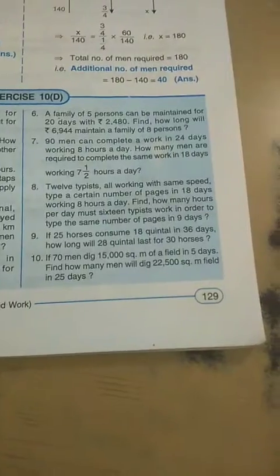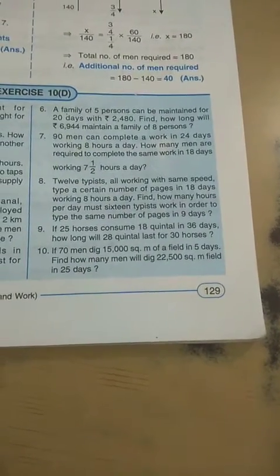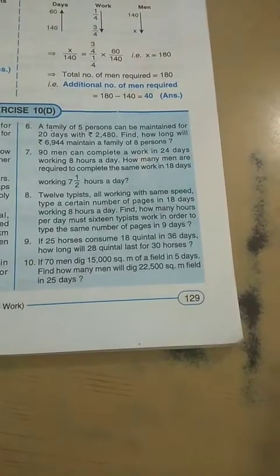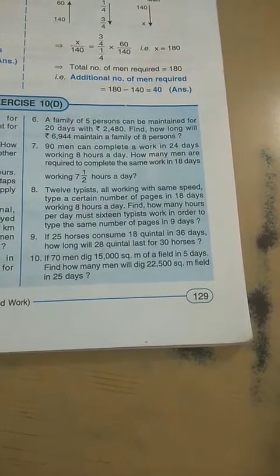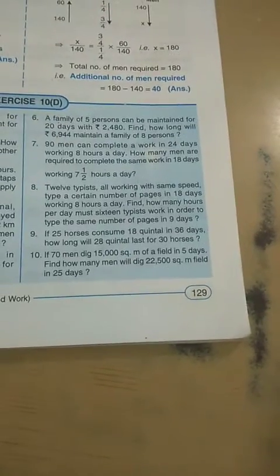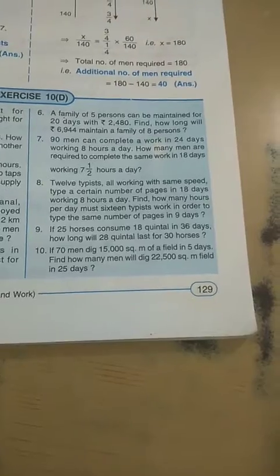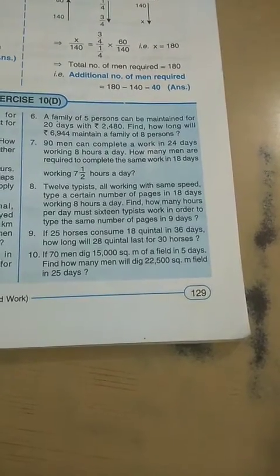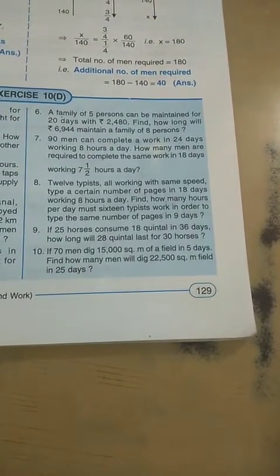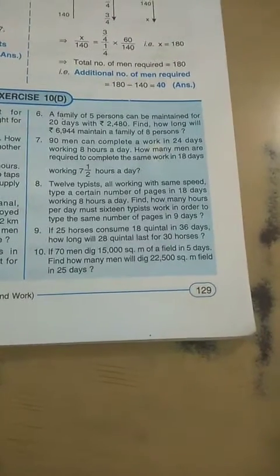They are saying 12 typists all working with the same speed can type a certain number of pages in 18 days working 8 hours. Now this time they are asking how many hours per day must 16 typists work in order to type the same number of pages in 9 days.